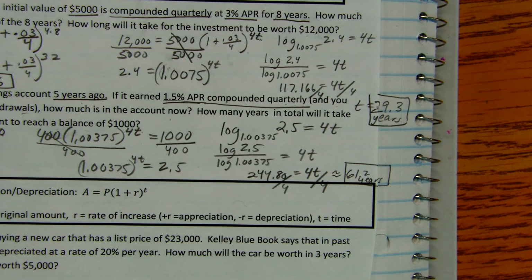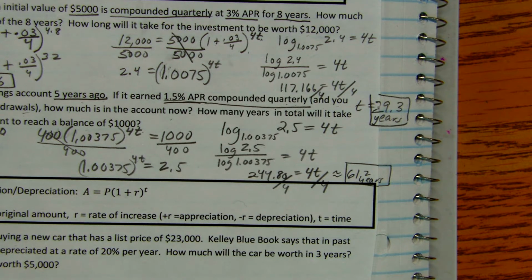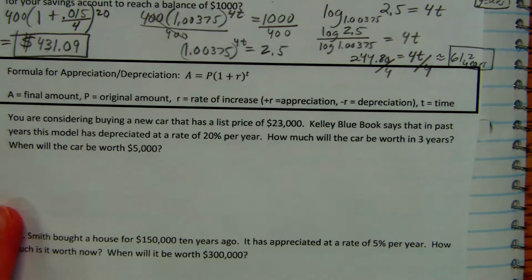Wow. So you're going to be pretty old by the time that savings account reaches 1,000, which is why most people do not use a savings account to save for retirement. We don't use savings accounts for that sort of thing. It is better to put it into mutual fund or something that's going to make a little higher percentage. Okay, so let's go down to the next part.